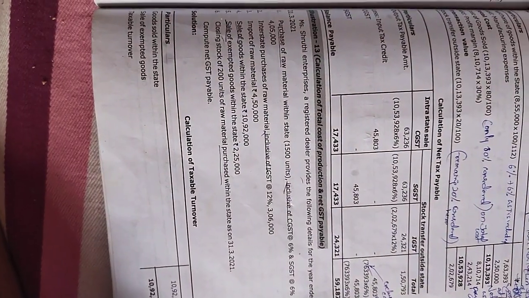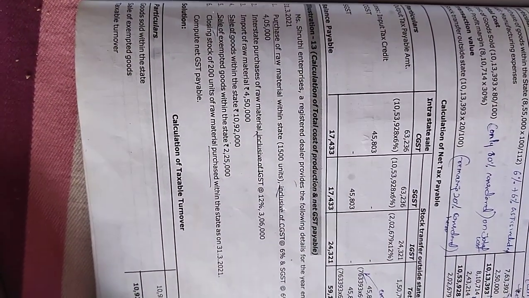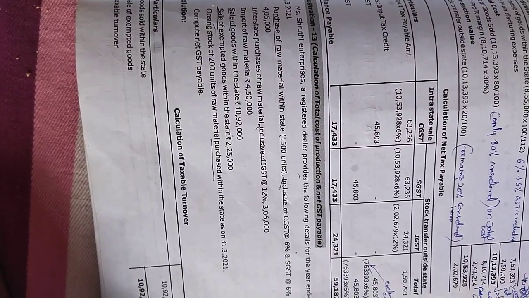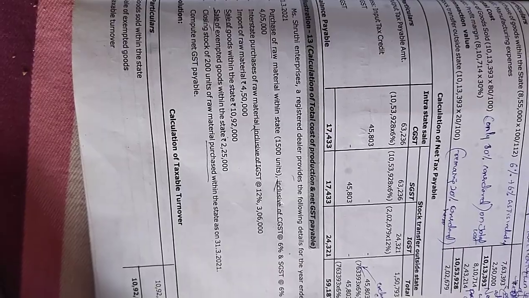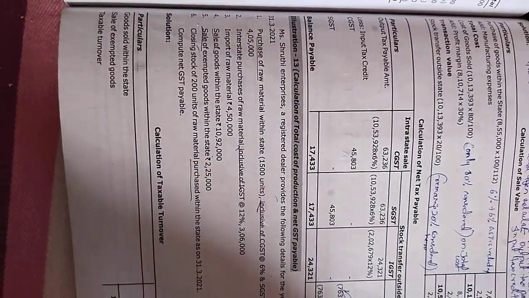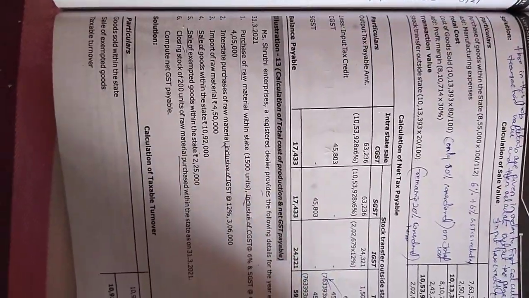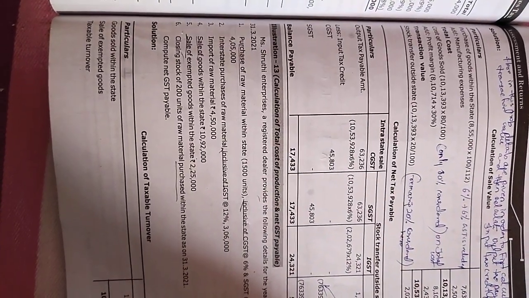Hi girls, we'll see the next illustration in chapter 4. In the last class we have seen illustration 12. To continue with the same chapter, the next illustration will be illustration number 13. This problem is all about, again, calculation of net GST payable.